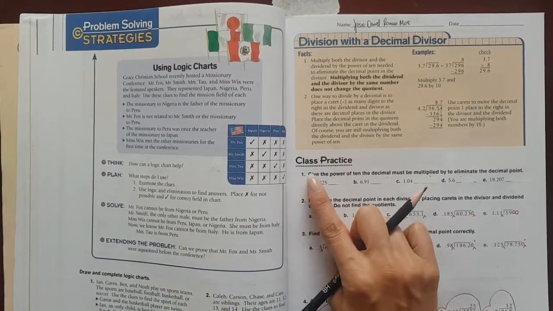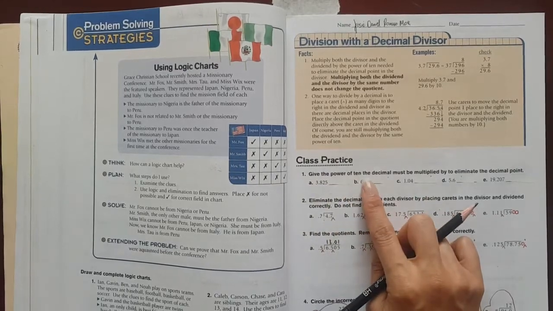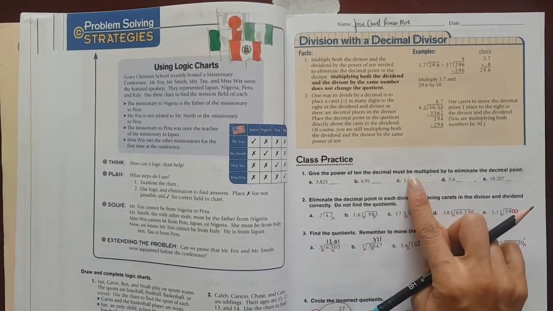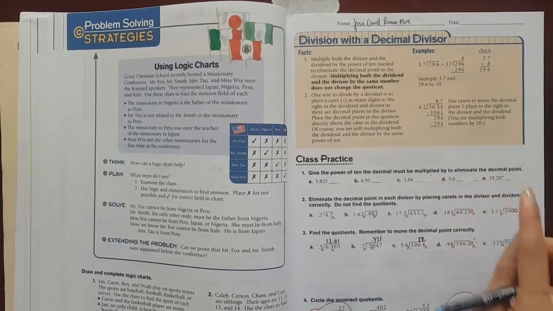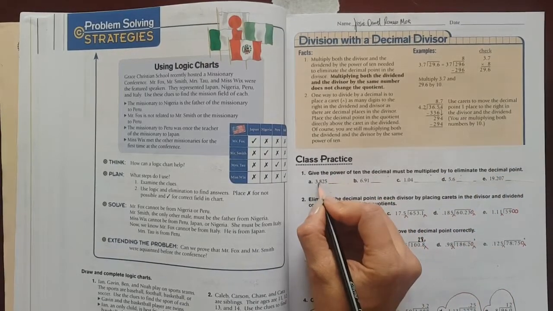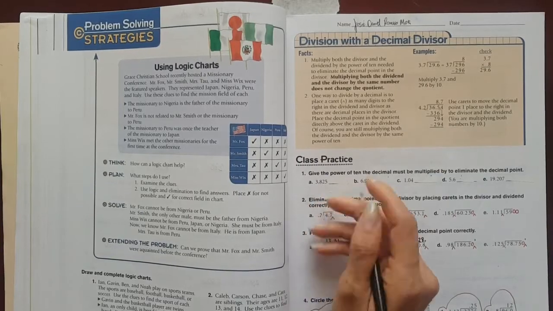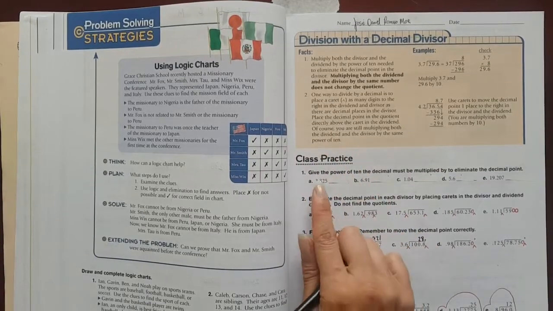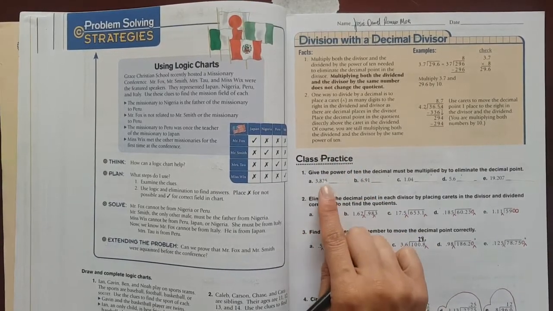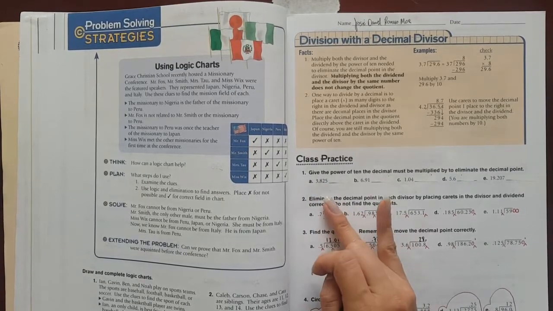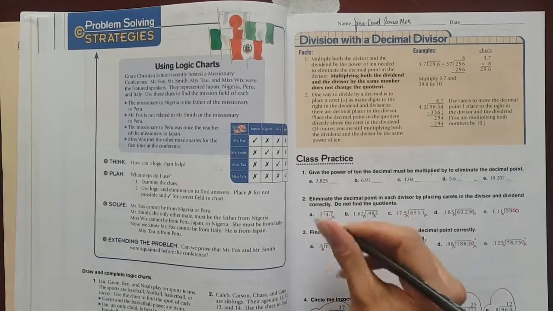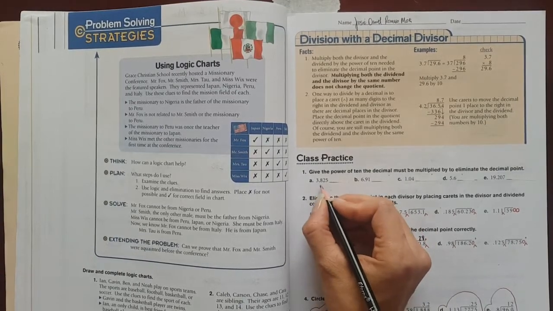The first one says, give the power of 10 the decimal must be multiplied by to eliminate the decimal point. So if I want to kick away that point, I need to multiply this number by 10, by 100, or by 1,000. Which one do you think I need to multiply by?